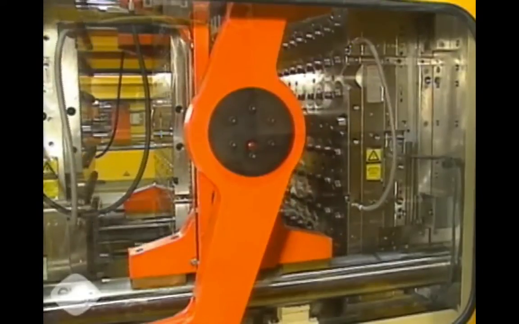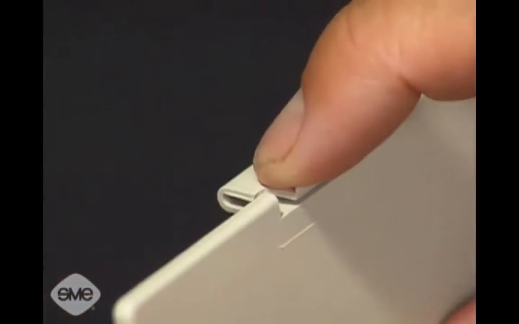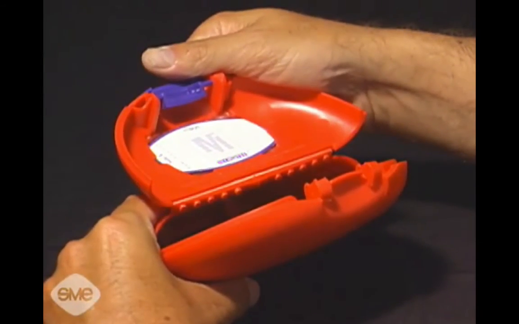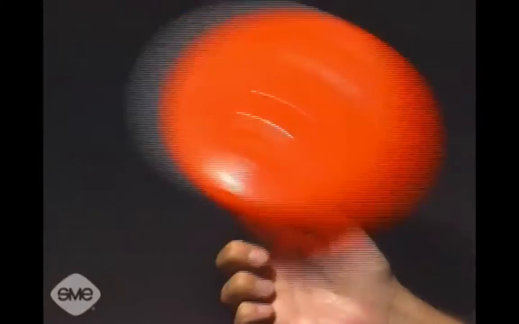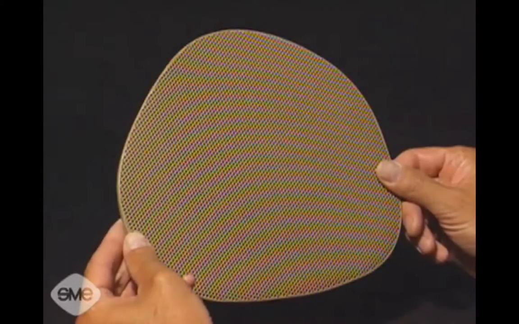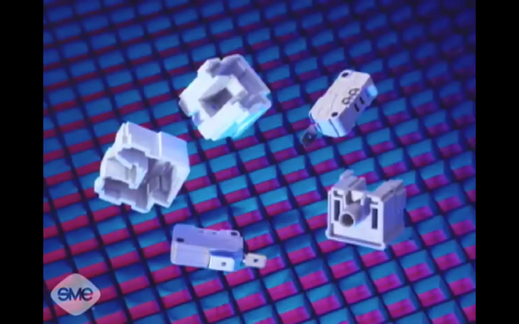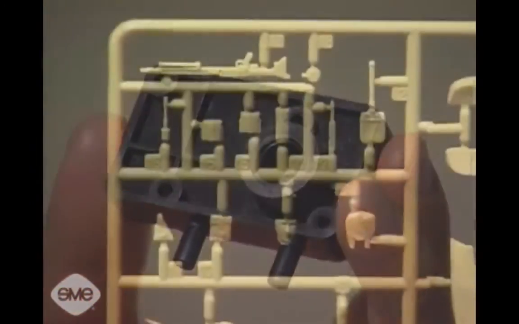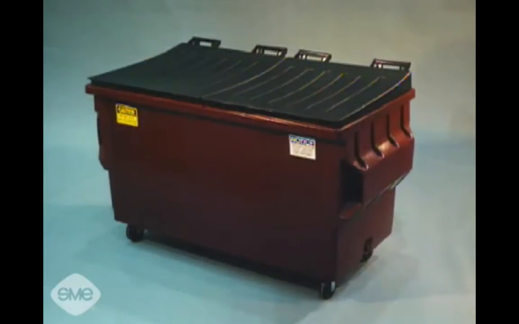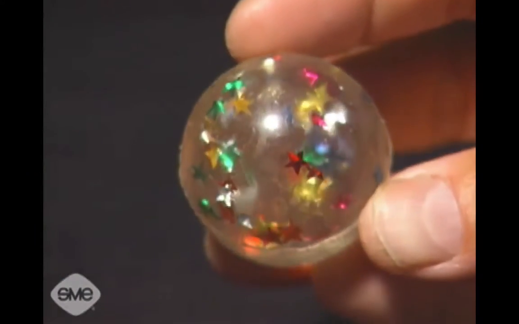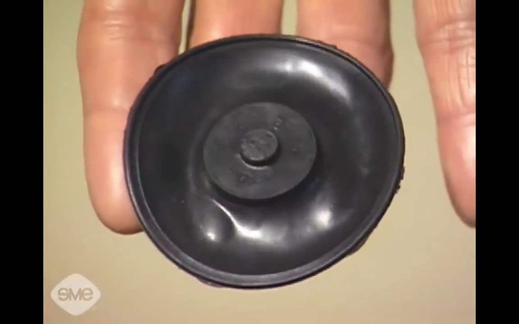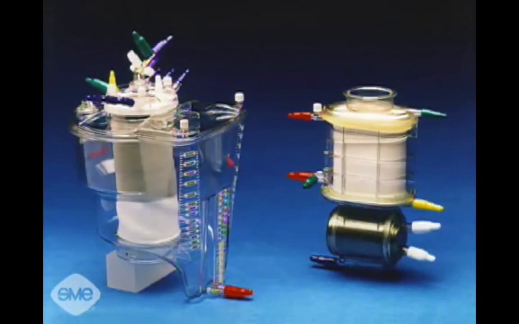Injection molding is an extremely versatile process that can produce parts with holes, springs, threads, hinges, and undercuts in a single operation. Injection molded parts can be simple or complex and can be solid, foamed, reinforced, or filled. They can be small or large, thick or thin, flexible or rigid.